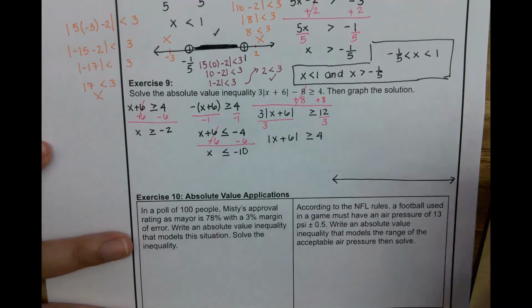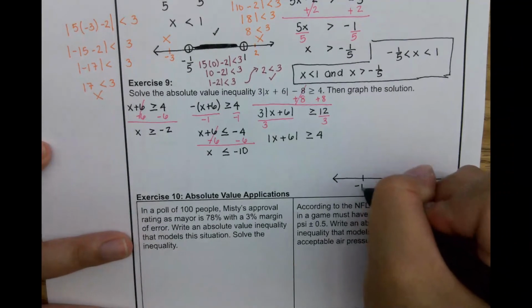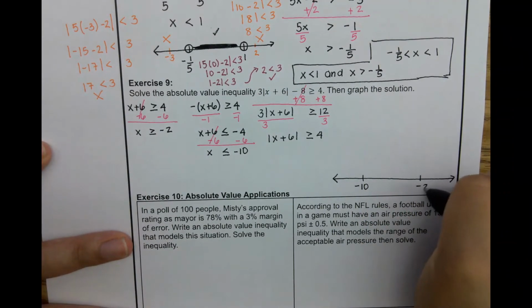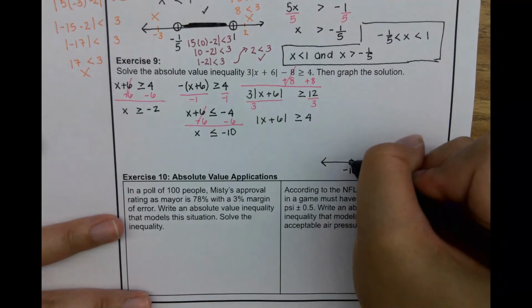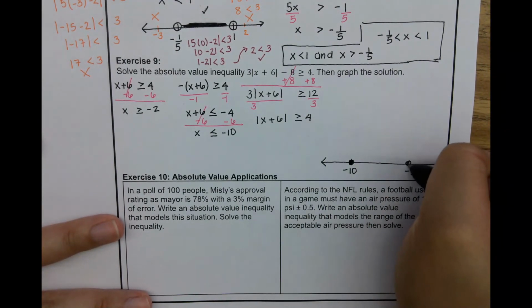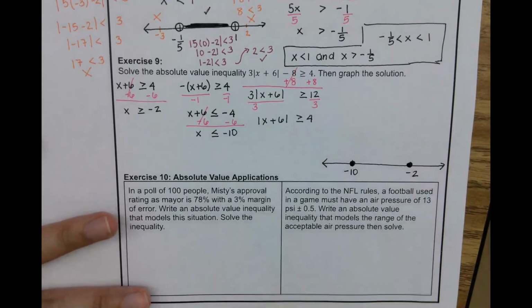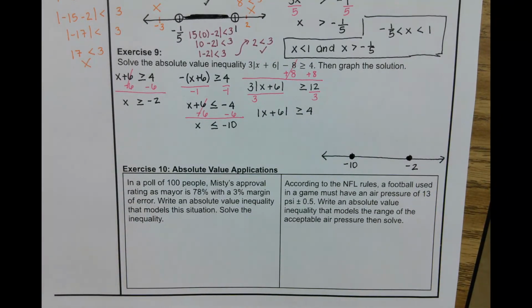So negative 10 here, negative 2 here. So let's test a point, okay? Oh, and these are both closed circles, because it includes the equal to. Okay? And so let's test points here. That way I know if it's an AND or an OR.